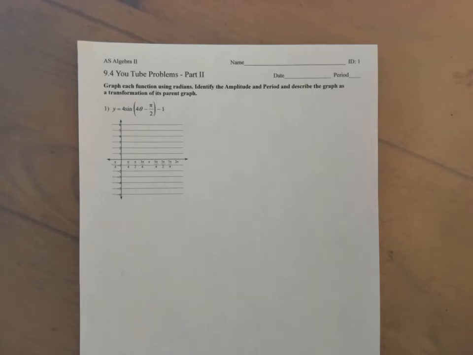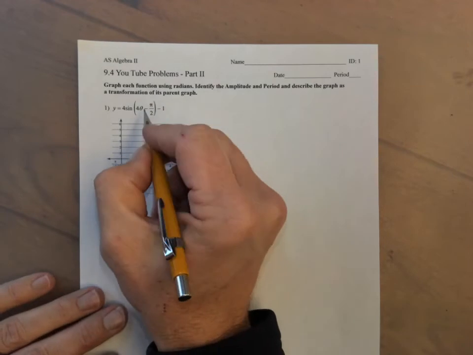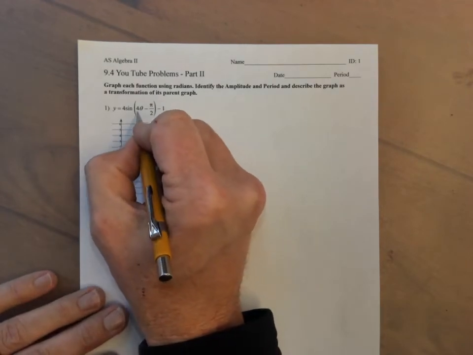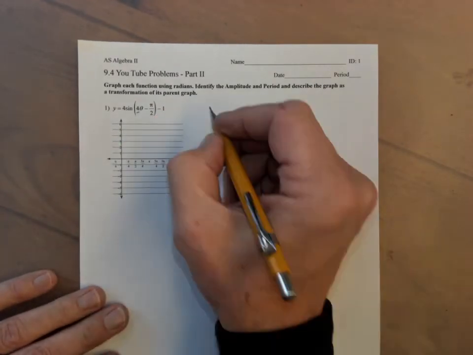All right, we're still in section 9.4. We're taking the next step, and not only do we have an amplitude and a period change, but we also have a phase shift, which is a horizontal shift left or right, as well as a vertical shift up or down. So one of the things to remember when we're in this form is the first thing we want to do is factor out that b value.